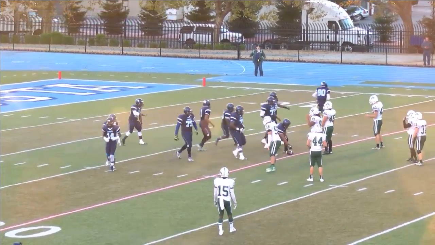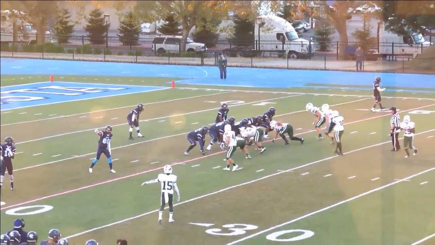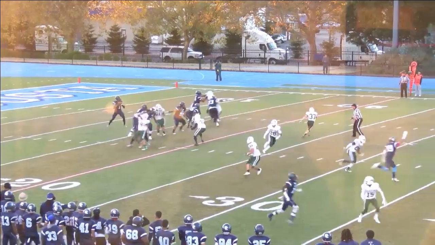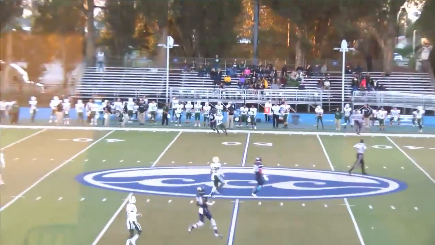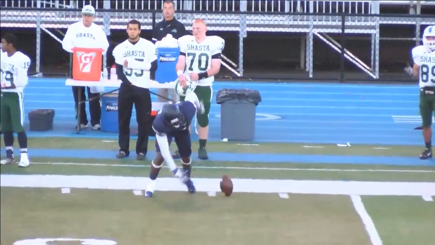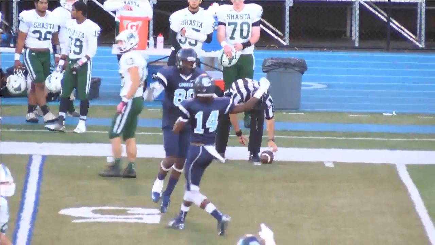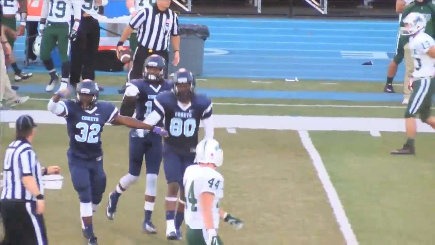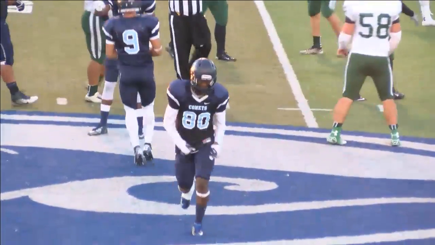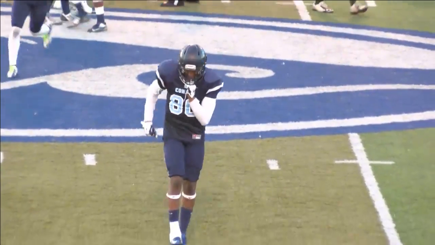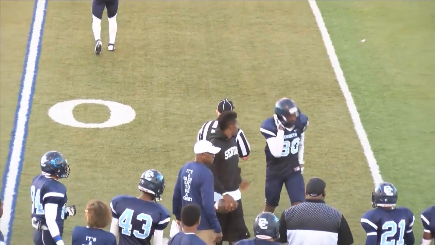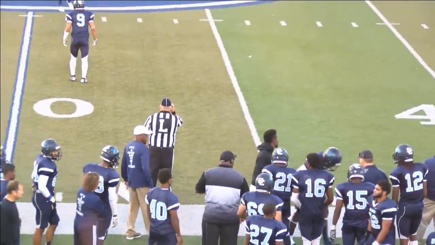So at this point, Shasta College is killing themselves with these turnovers, and Contra Costa has the ball up by 16. There's a pass down the field. It's going to be a jump ball, and it's going to be won by number 80. Number 80 from Contra Costa wins the jump ball as Banks went deep down the left sideline. And that's Sterling Taylor, wide receiver, 6'3" freshman out of Atlanta, Georgia, with the catch.